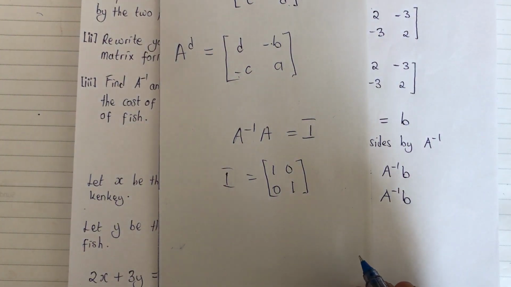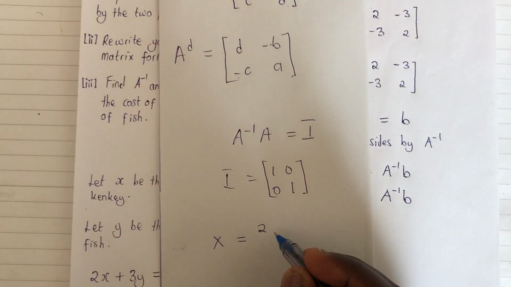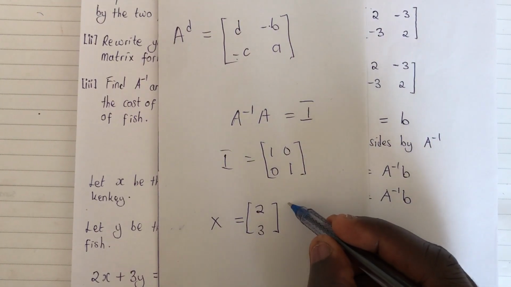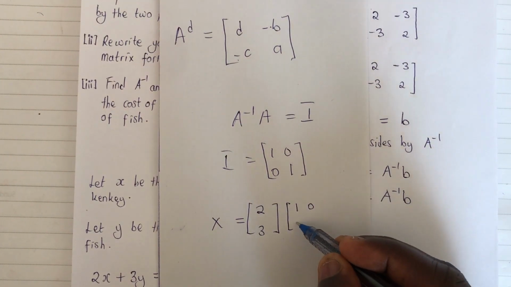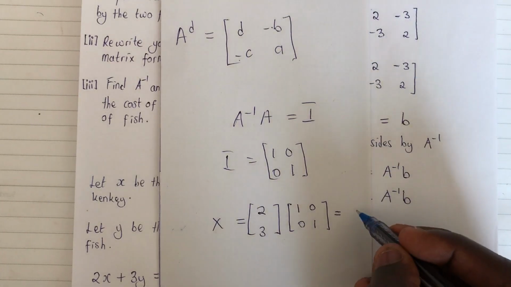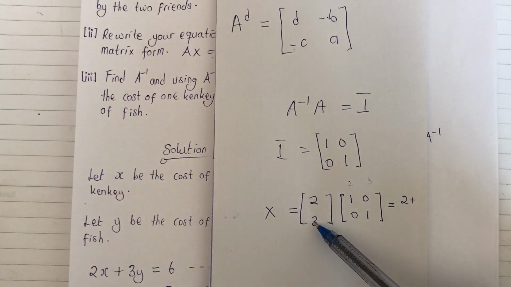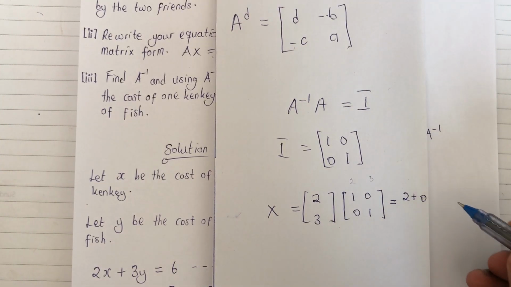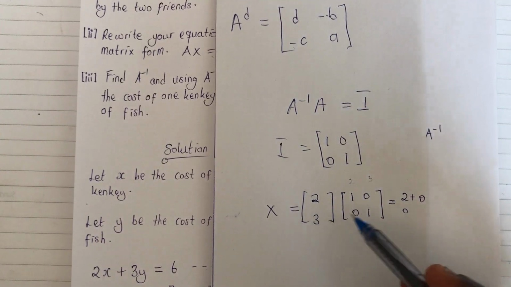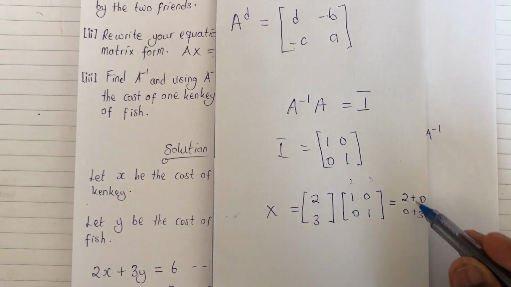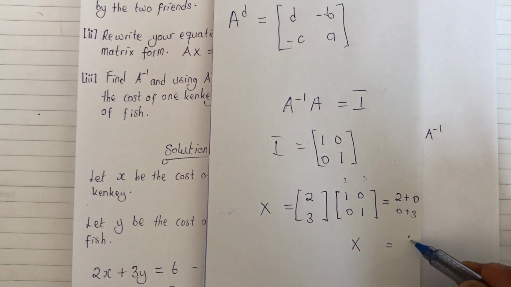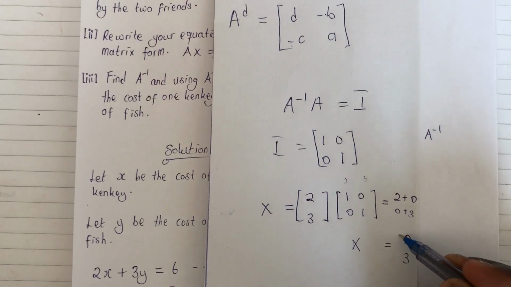Let's assume that X is giving us 2, 3. And we are multiplying this by the identity matrix I, 1, 0, 0, 1. This is going to give us 2 times 1 will give us 2 plus 3 times 0 giving us 0. We are not done. Then we have 2 times 0 giving us 0 plus 3 times 1 giving us 3. So now when we add these two results, we are generating another result known as X, which is equal to 2, 3.